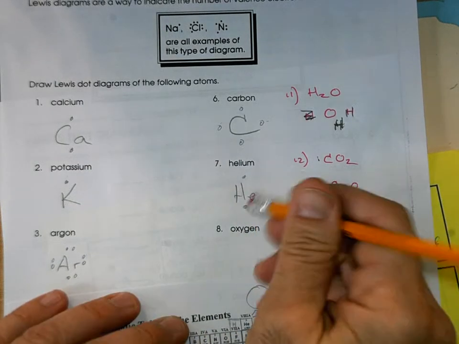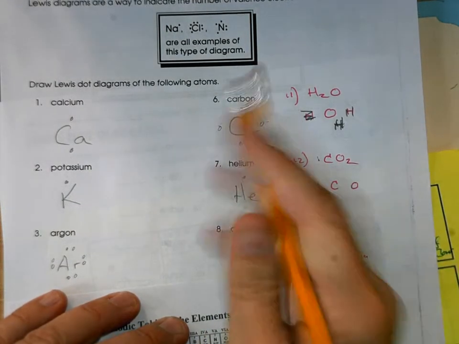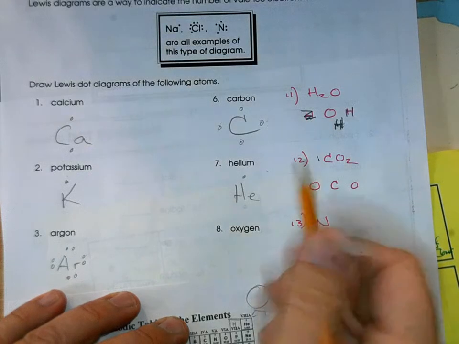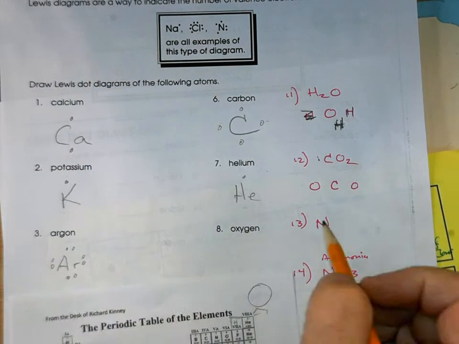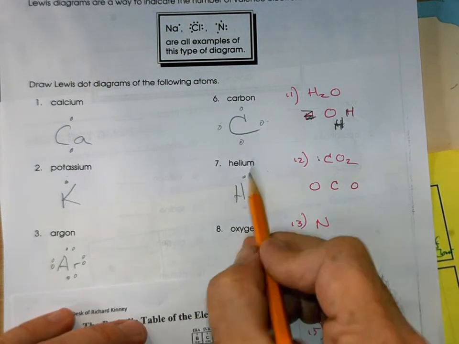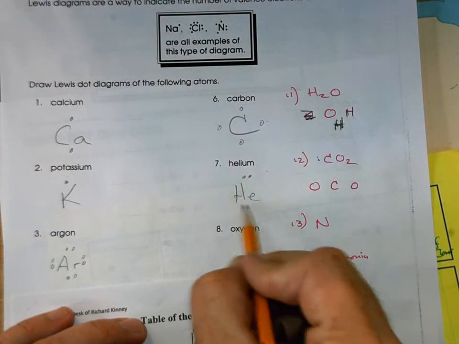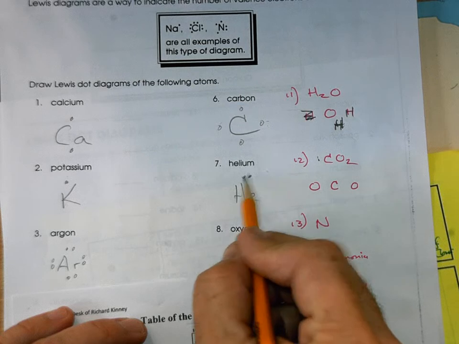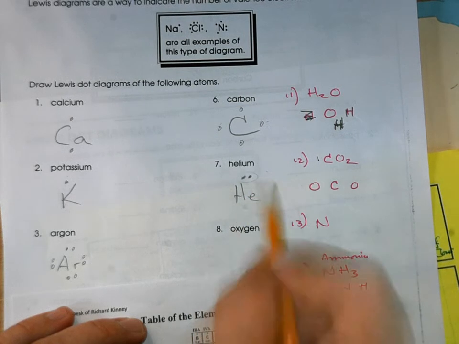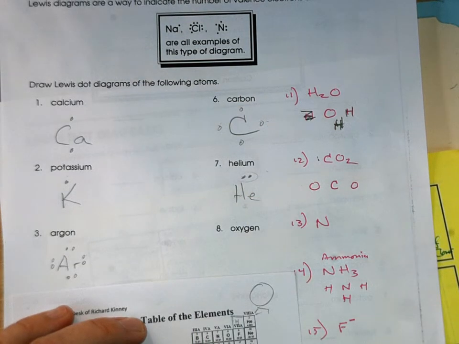When we do the Lewis structure for helium, it only fills up the first orbital. So it's got its 2 electrons paired. That'll make more sense as we get into electron configuration. So fix it if you need to. If you had the 2 down here, that's right, but we're going to go like this. Helium's 2 electrons are paired up, and they're happy.